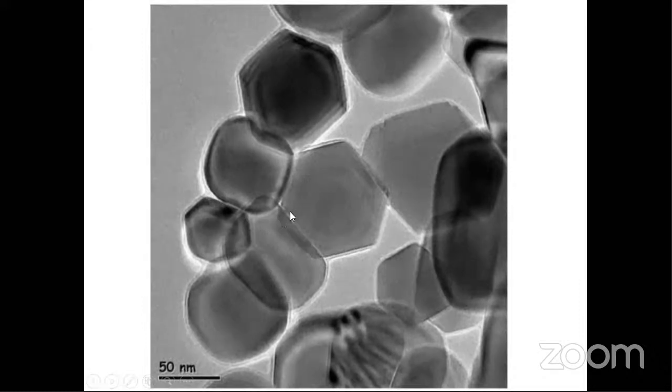So this is the beauty of TEM, that we can study the entire internal structure of the crystal, and you can also find that these hexagonal crystals are formed. Those are basically the hexagonal unit cells of zinc oxide.